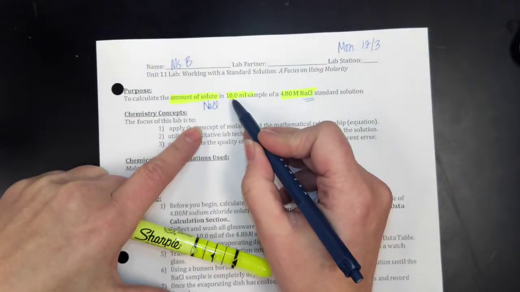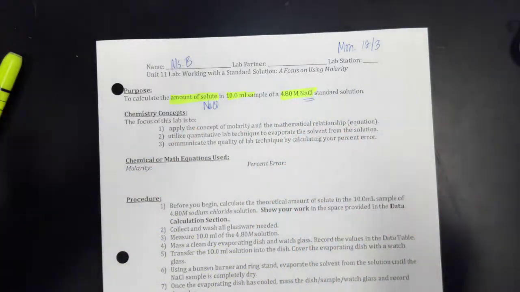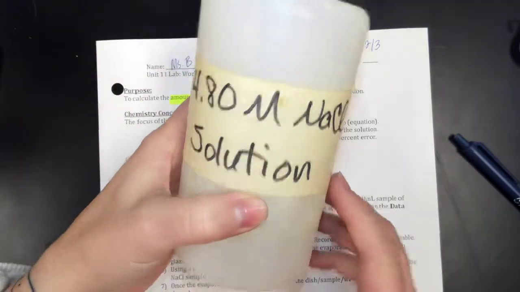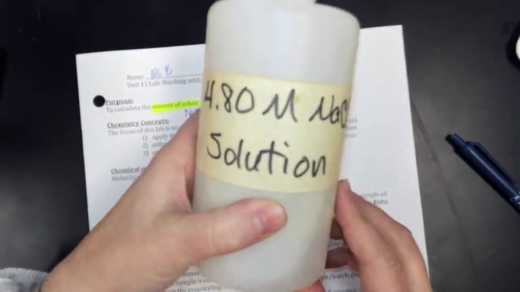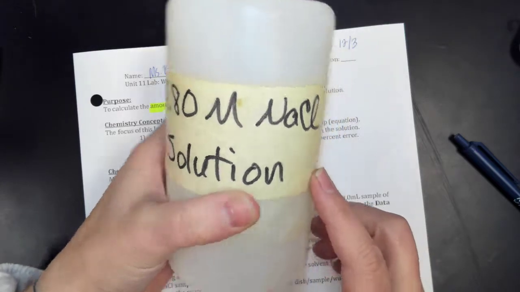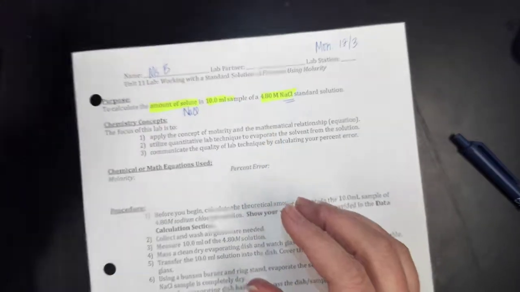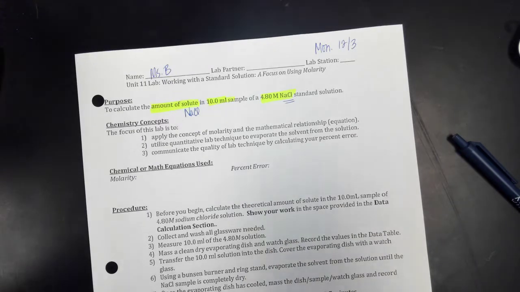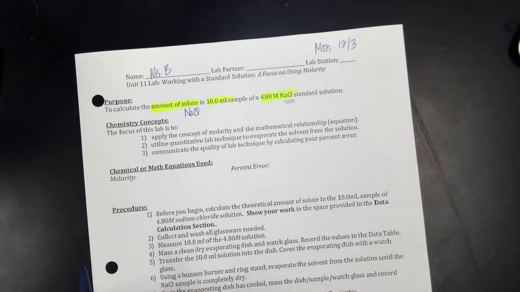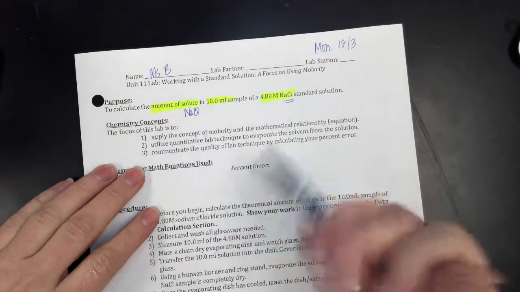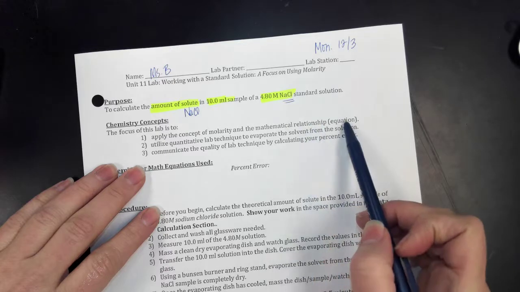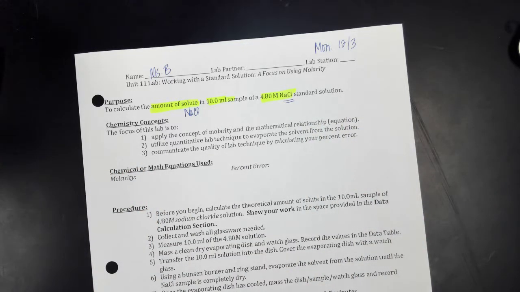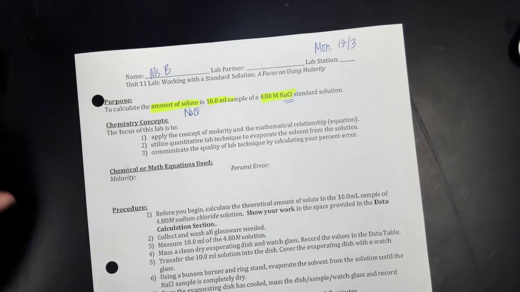I'll be working with 10 milliliters, and I'm going to take this 4.80 molar sodium chloride solution. It is in the fume hood. There are 3 bottles. So you are going to take your stuff to the fume hood when you're getting it, leave them in the fume hood, come back to your lab station. So the focus of our lab today is to apply the concept of molarity and use this mathematical relationship to quantitatively use lab technique to evaporate the solvent from the solution and to communicate the quality of our lab technique by calculating our percent error.